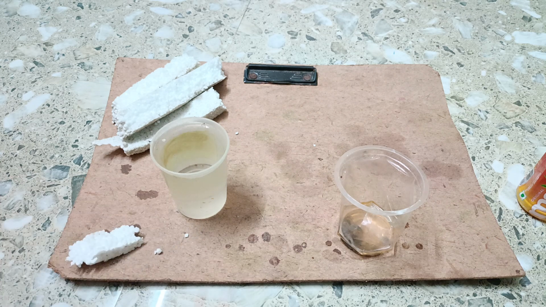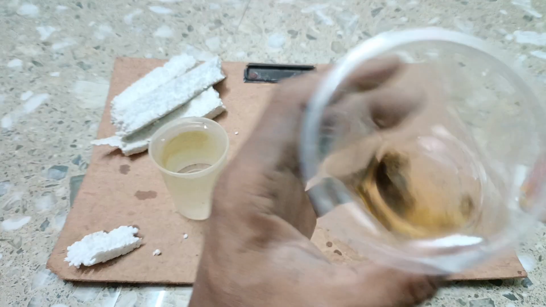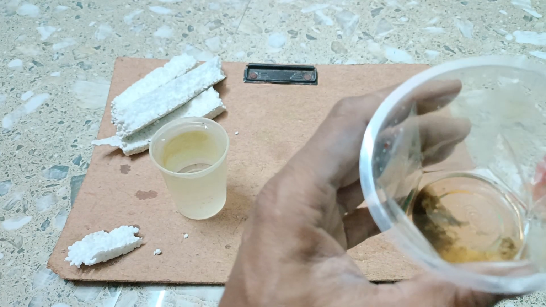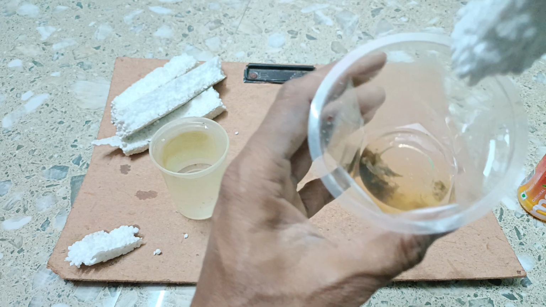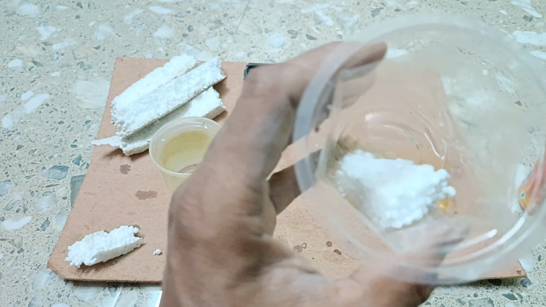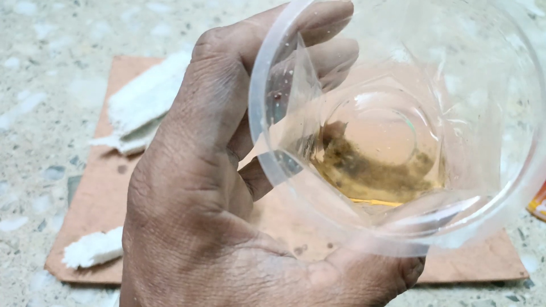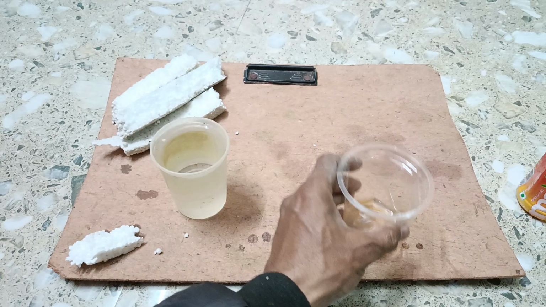Let us take another thermocol and let us try another experiment whether it is dissolving in this petrol or not. You see here, oh my god, it dissolves very quickly, right? It dissolves and vanishes, right?